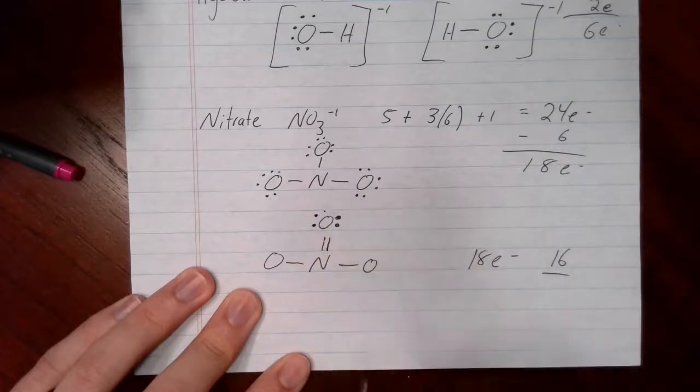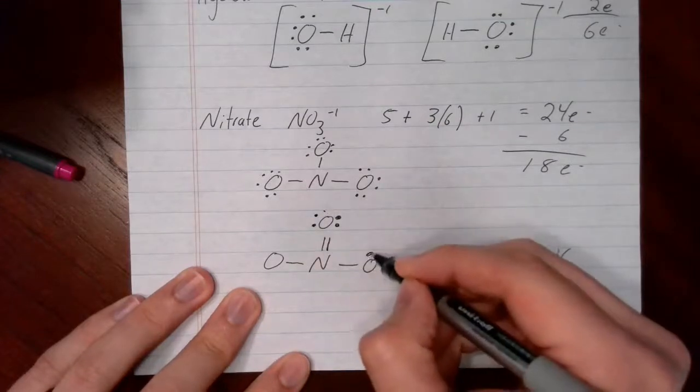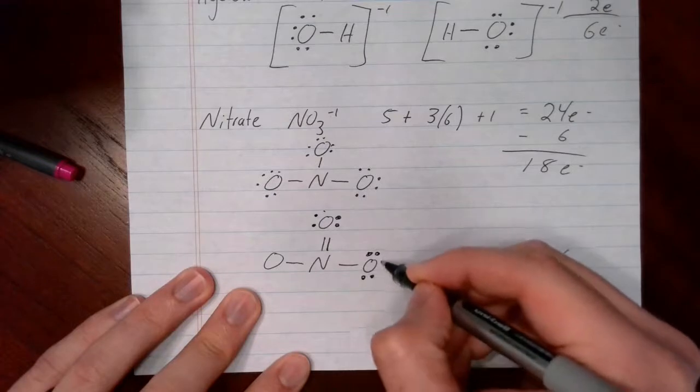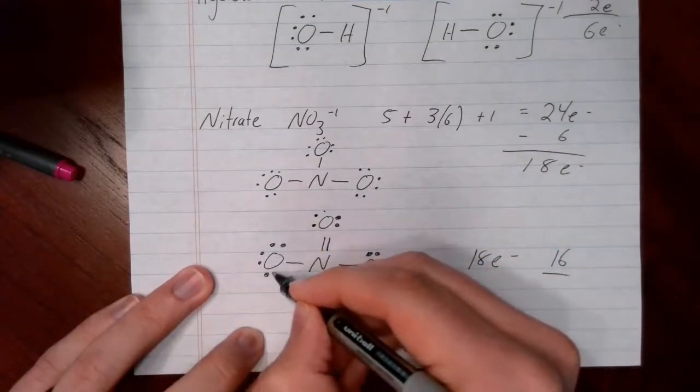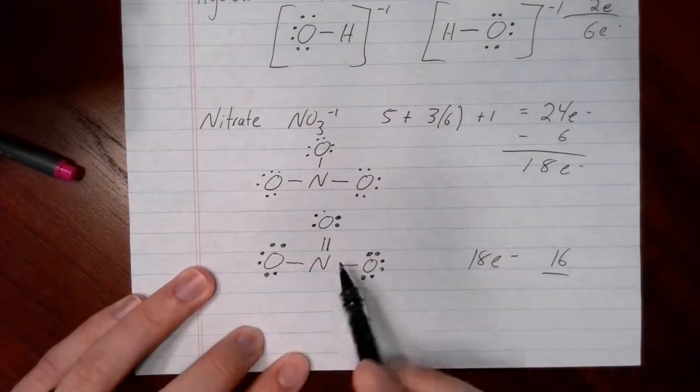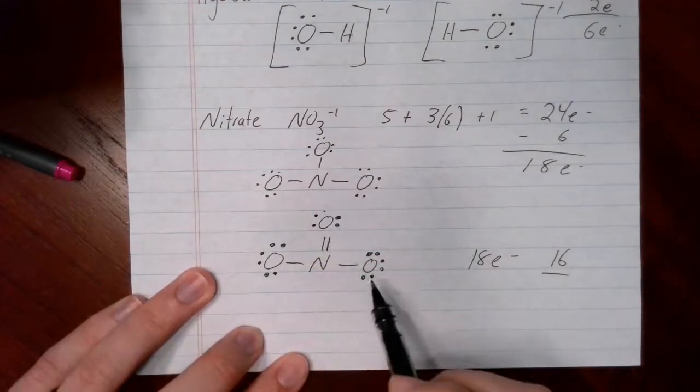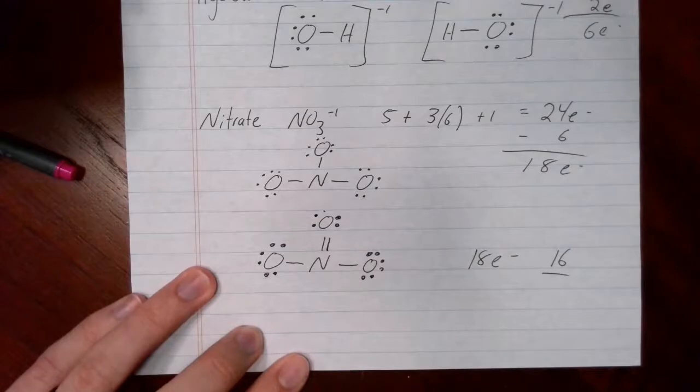Sorry about that mark, that was not an electron right there. So then these oxygens each need 6. So now this is looking better. Nitrogen has 8, this oxygen has 8, this oxygen has 8, this oxygen has 8. So we're in good shape.